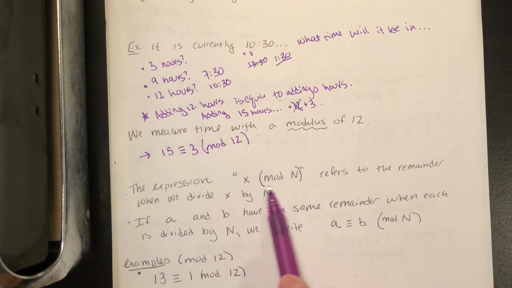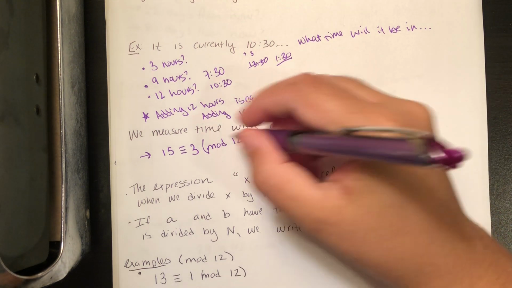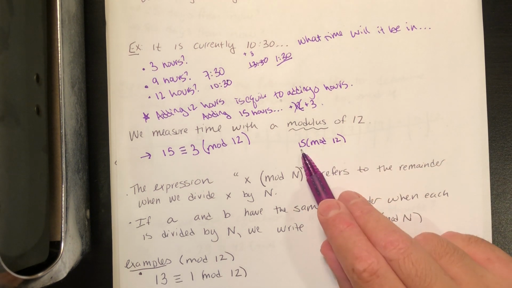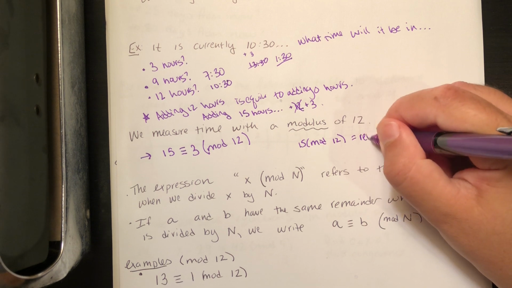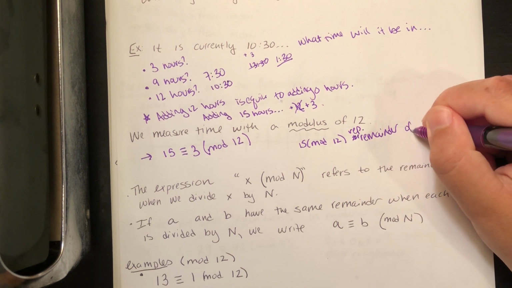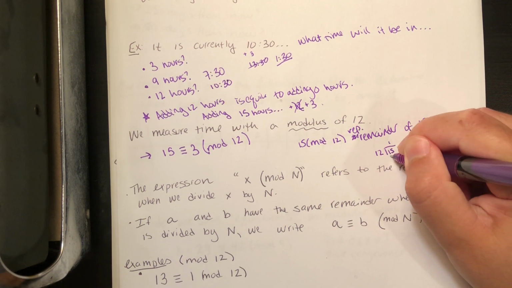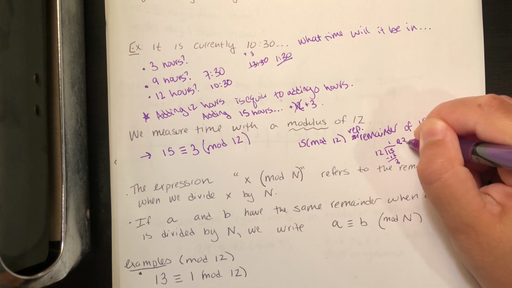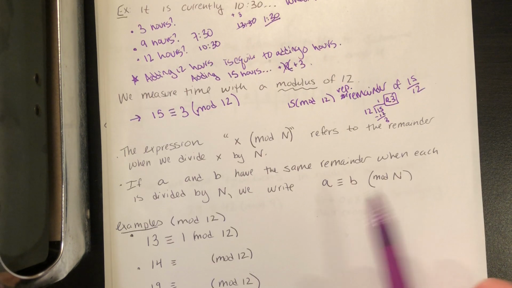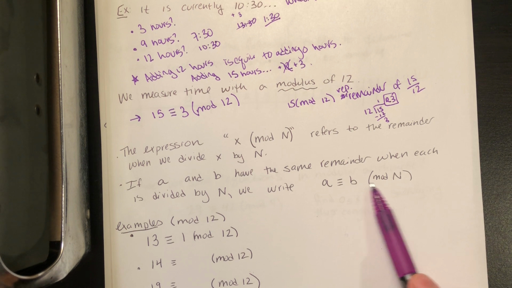In general, the expression x mod n refers to the remainder when we divide that number x by n. So up here, 15 mod 12 is going to refer to the remainder of 15 divided by 12. And if you did your long division out, 12 goes into 15 one time with a remainder of 3. That's why we can say that 15 is congruent to 3 mod 12. And in general, if a and b have the same remainder when divided by n, we would write a is congruent to b mod n.